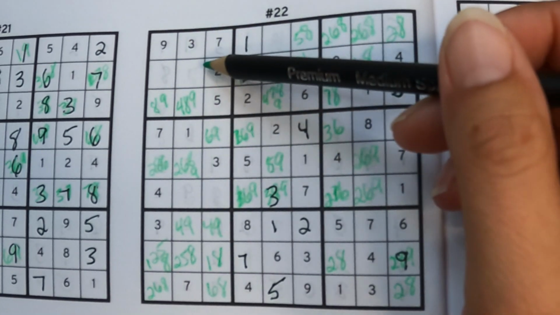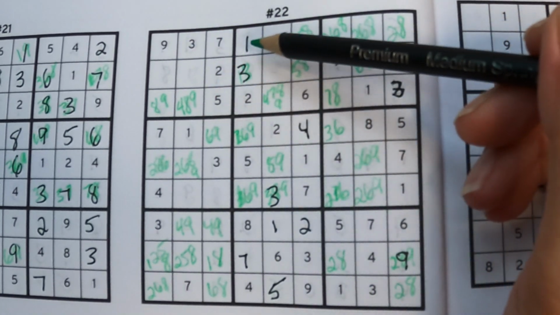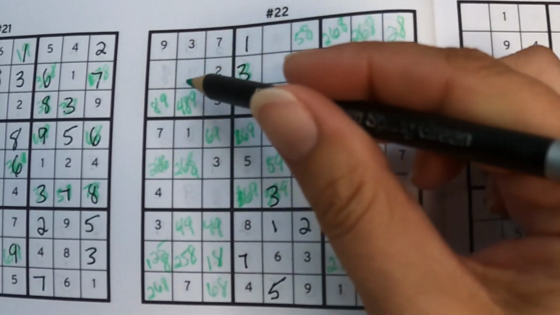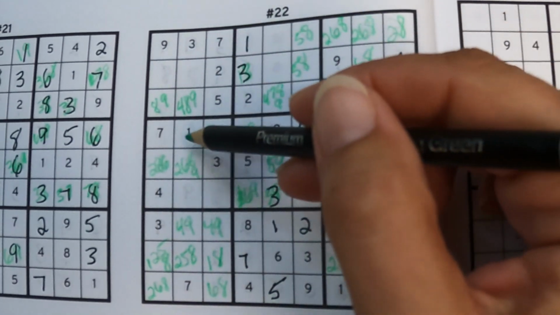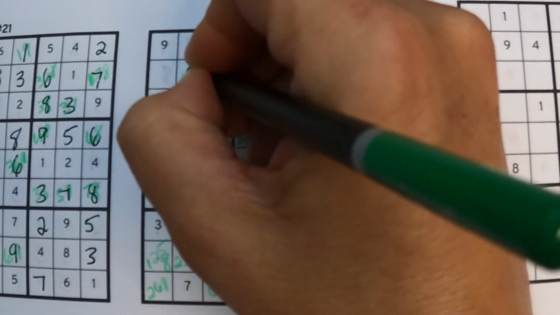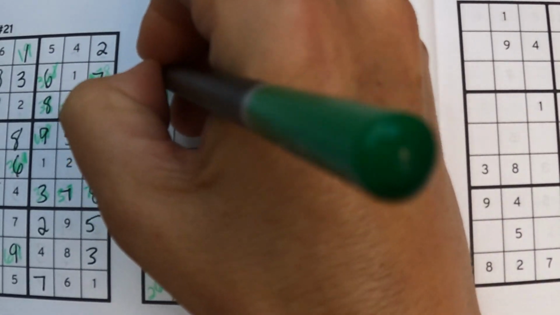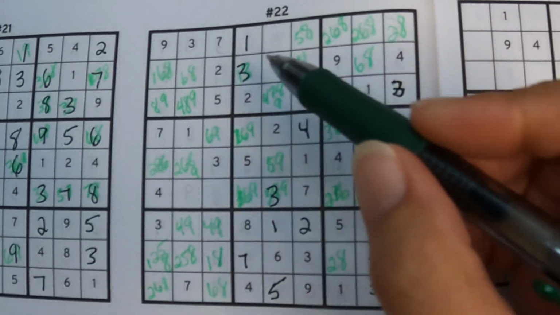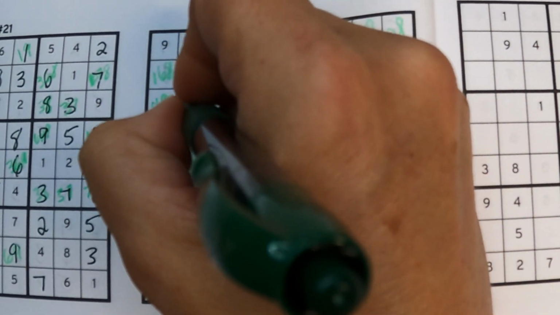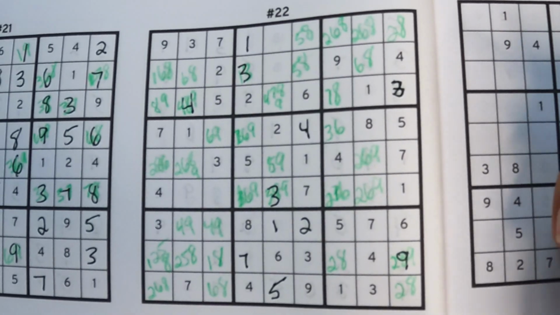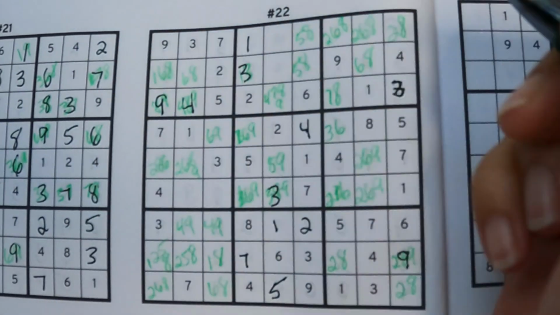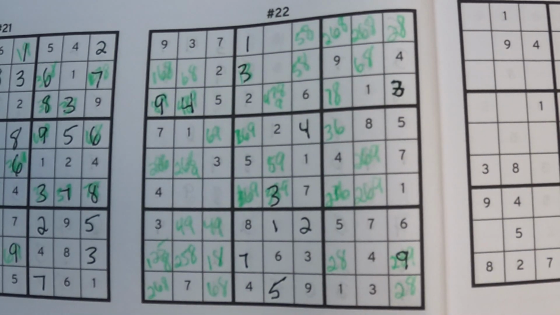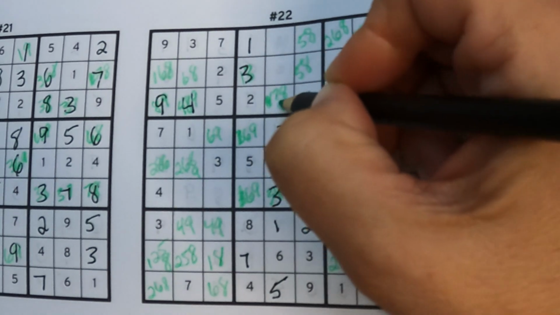For this box, we're missing 1, 4, 6, and 8. We've got the 4 covering both these boxes. 1 here. So 6, 8. No help here. 1, 6, 8. That means the only place the 4 can be in this box is here. The only place the 9 can be is here. So now we can get rid of this 4 and this 9.